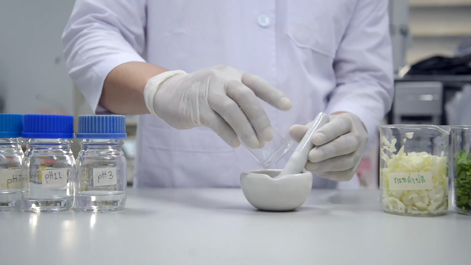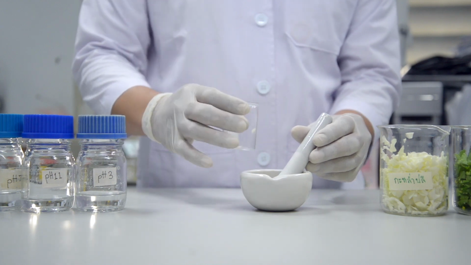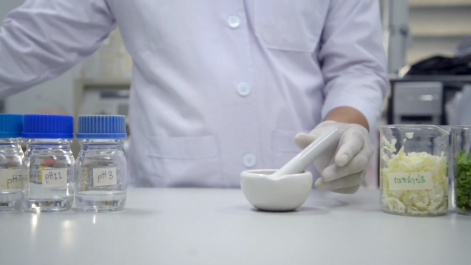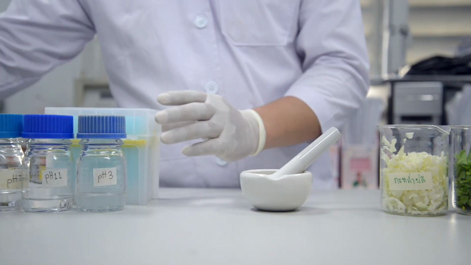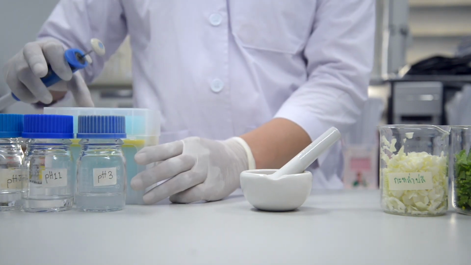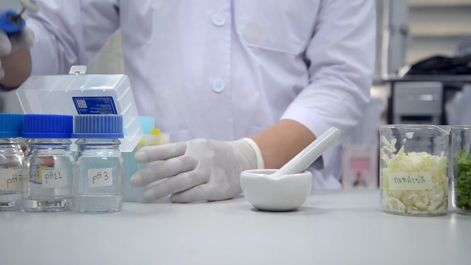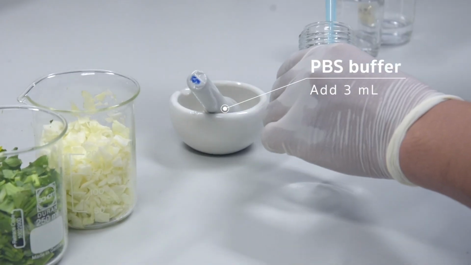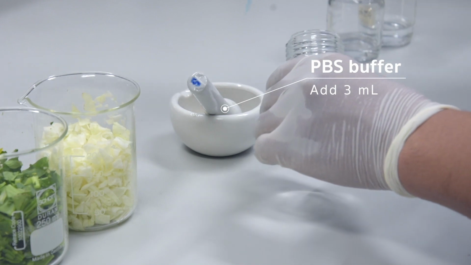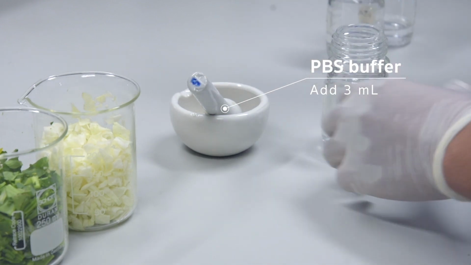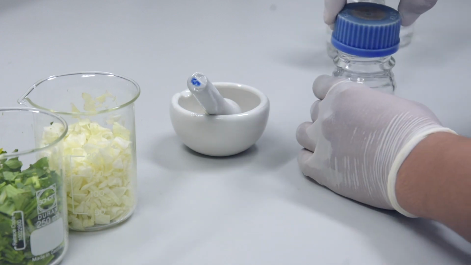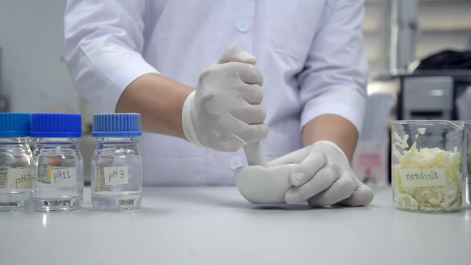The first step, weigh 0.1 grams of each plant and put it into the mortar. Then, add 3 ml of the buffer with pH 3, 7, and 11 into the mortar and gently grind until the plant extracts are homogeneously mixed.